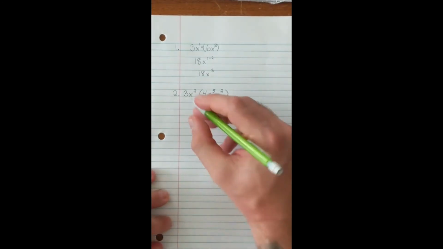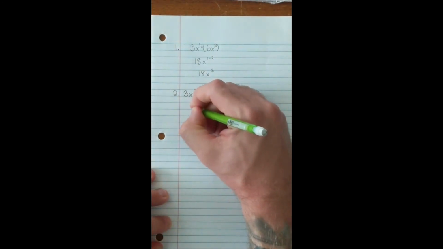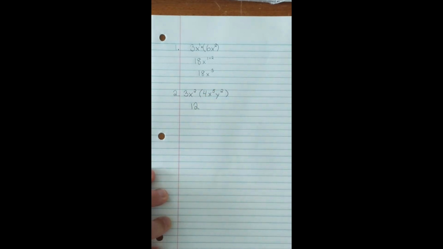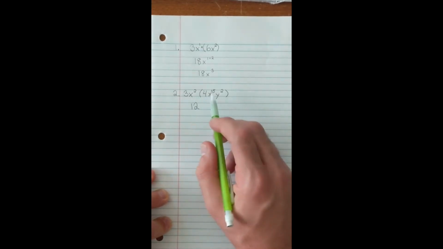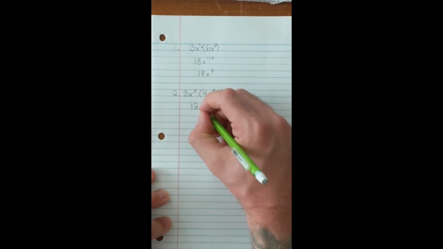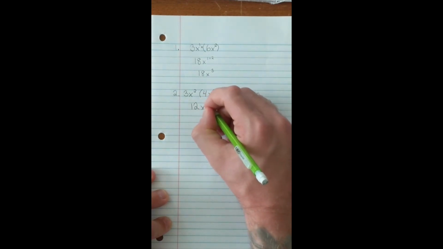All right, if we move to problem 2, we have 3x squared times 4x to the 5th power y to the 2nd power, or y squared. And same thing as the last problem. We are going to multiply our coefficients first. So we will multiply the 3 times the 4, and you should get 12. Now we move into the variables. Again, if they have the same base, we can add our exponents. So we have x squared times x to the 5th, and again, they have the same base, so we can add our exponents.